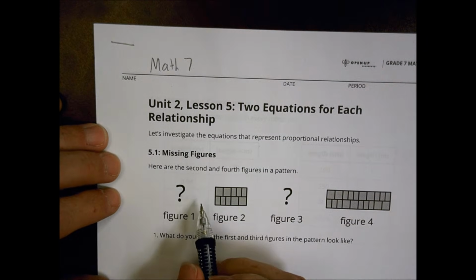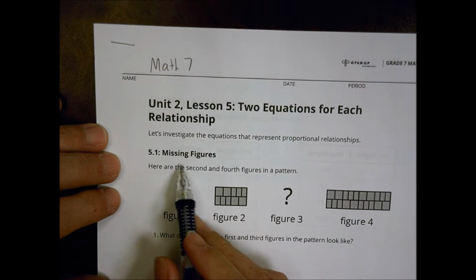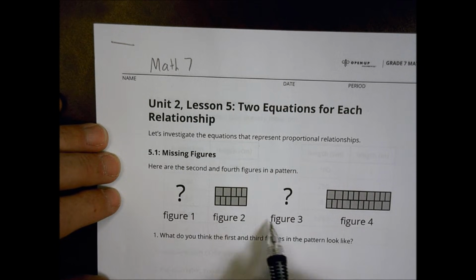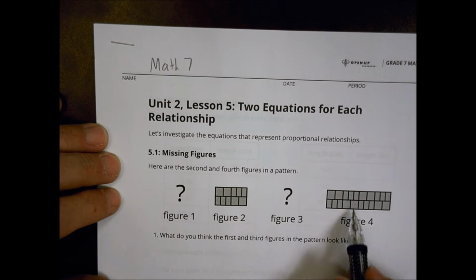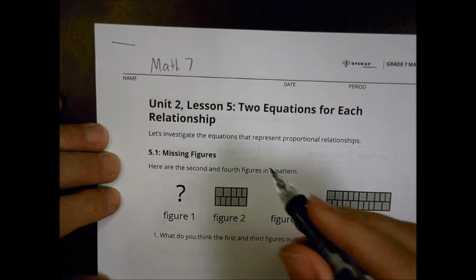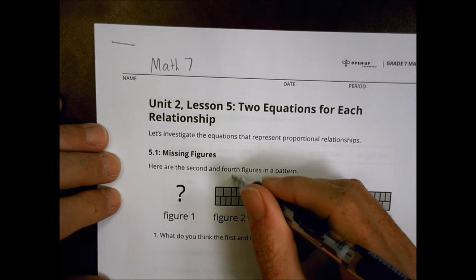We began today, first of all, looking at a series of missing figures, and you have figure 1, 2, 3, 4, and these ones are missing. You look to see if there was a pattern going on here of some sort that helped you figure out what figures 1 and 2 are.